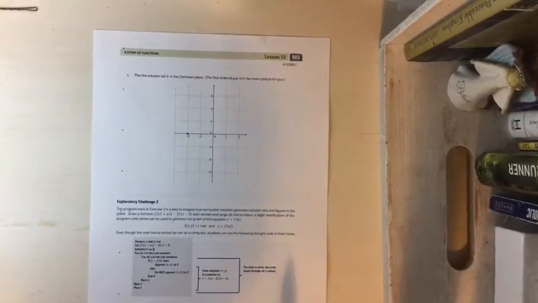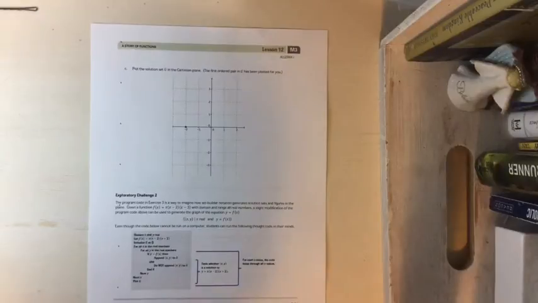So this next one says plot the solution of set G in the Cartesian plane. This is our xy. I'm actually going to give you a little bit of time to do that yourself. Once you're done, just push play and you can continue on.